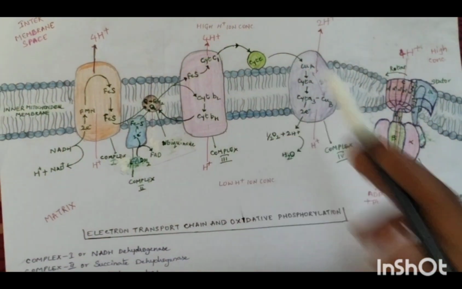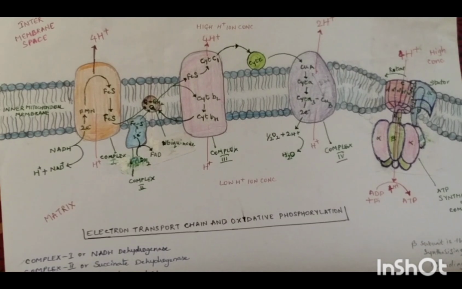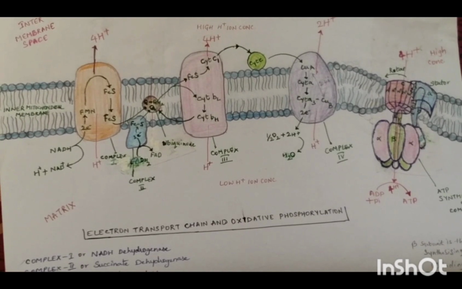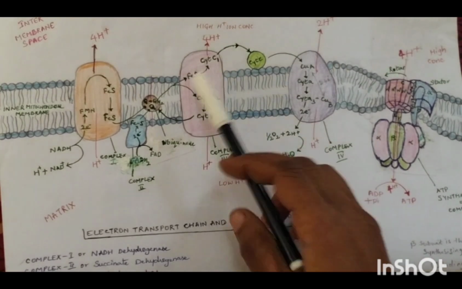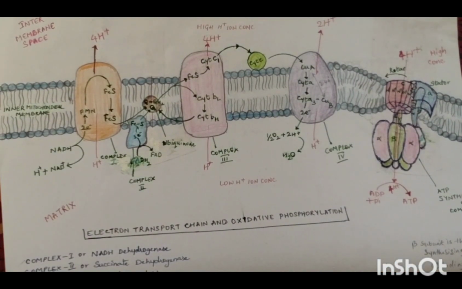Now coming to cytochrome C, it is a peripheral membrane protein that is loosely bound to the outer surface of the inner mitochondrial membrane. It alternately binds with complex 3 and complex 4, thereby shuttling electrons between them. Cytochrome C's binding site contains several invariant lysine residues. Two lysine residues, lysine 86 and lysine 79 of cytochrome C, interact with glutamate 235 and alanine 164 of cytochrome c1 of complex 3.